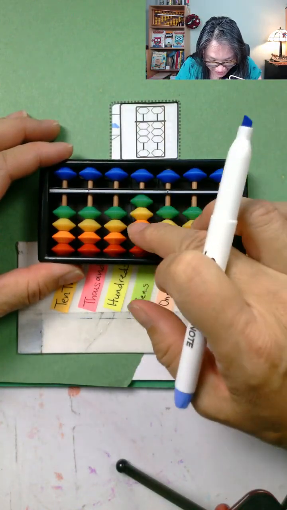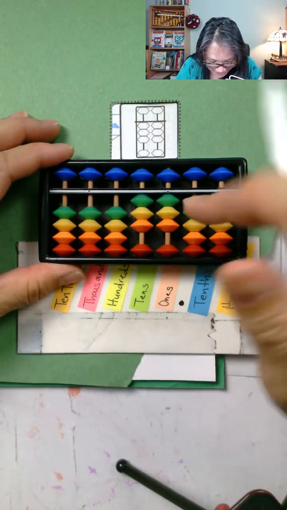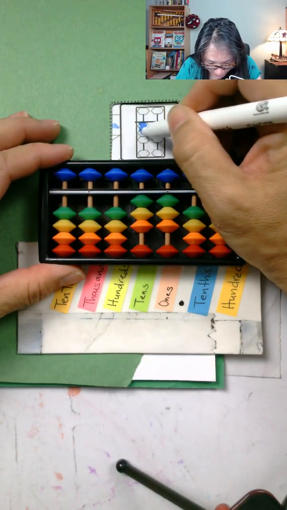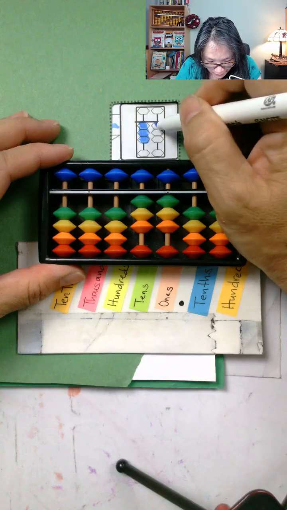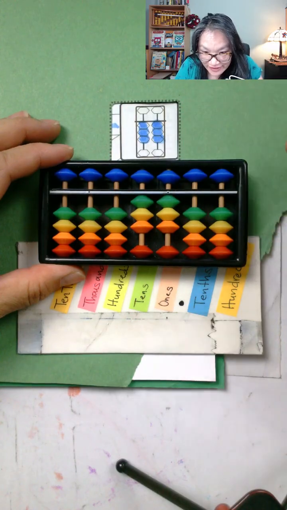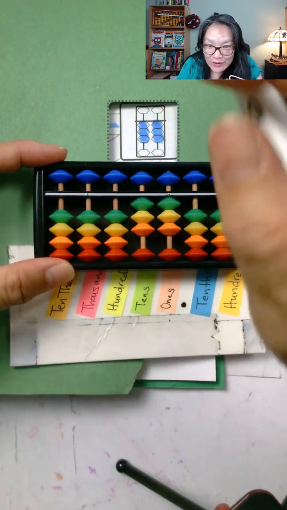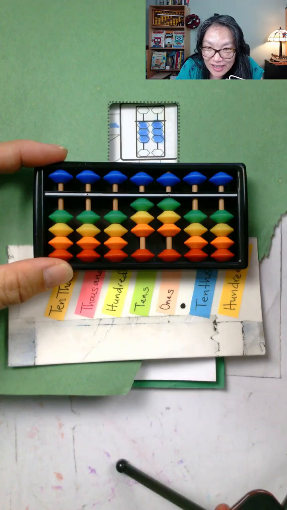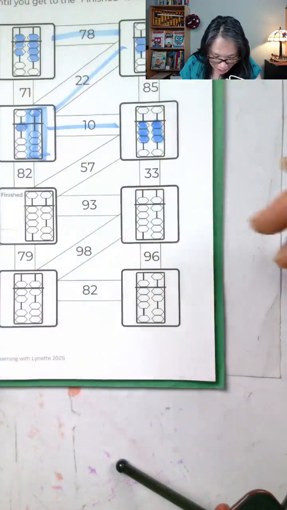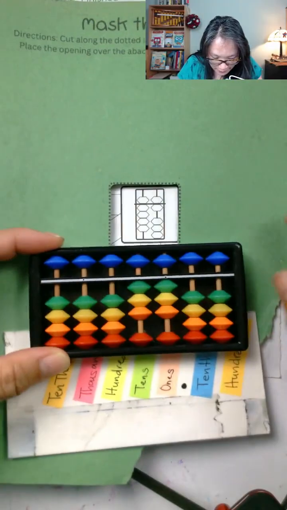So we have our 10s and we have our 1s. So we have our 10s, 1, 2, 3, and then we have our 1s, 1, 2, 3. So what number do we have? Oh, yeah, we said 33. Thank you, Bianca. Thank you, Kai. And thank you, Cookie, and thank you, Jeffers. Yes, 33. And then we have this number.